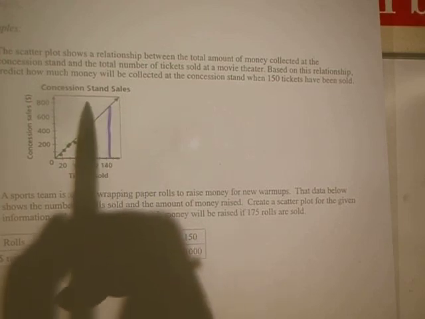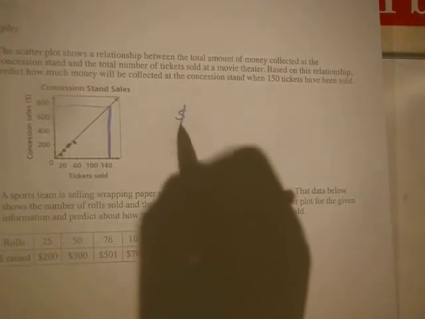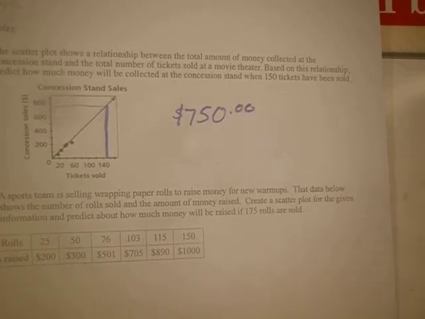So we need to go over here to 150. These tick marks are going up by 20. So 150 would be halfway between the 140 and the next tick mark. And then if you go over here to the left, my guess would be that would be about $750. This is not an exact science. If you had $725 or $740, I would also accept that one.